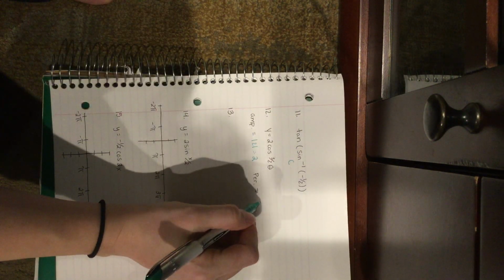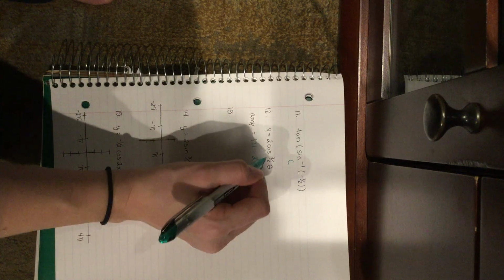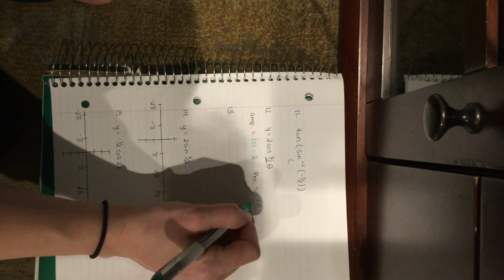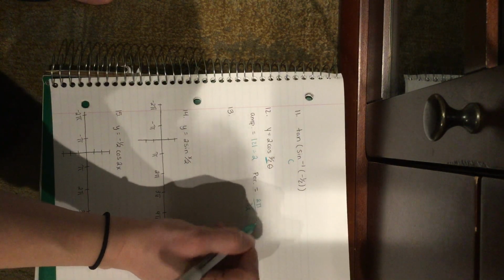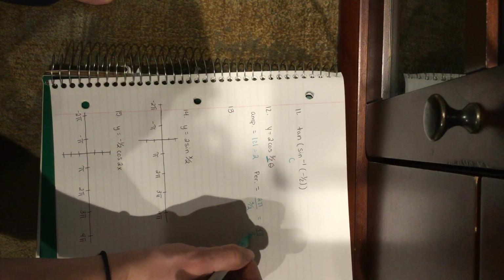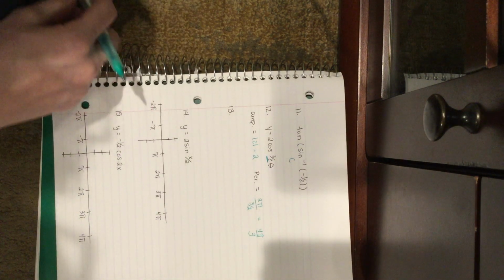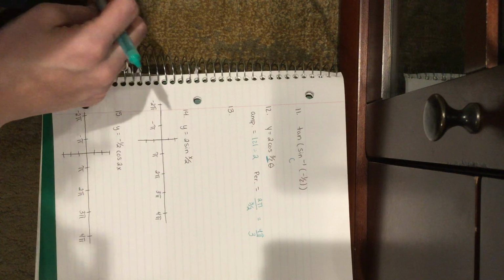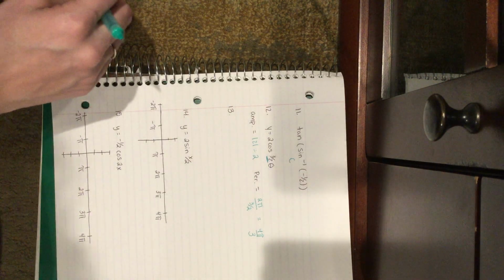And the period is 2 pi divided by the number with your theta. So that would be 2 pi divided by 3/2. Type that in a calculator or simplify it, and it becomes 4 pi over 3. You do need to simplify that. Don't leave it as a fraction on the bottom.